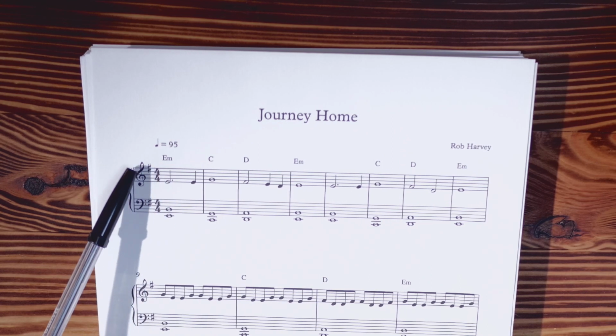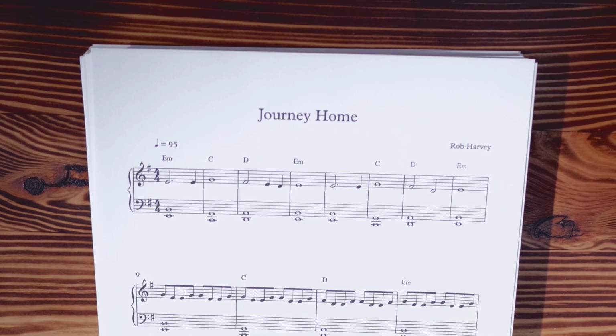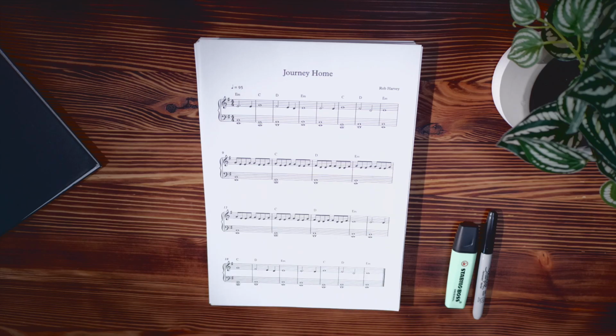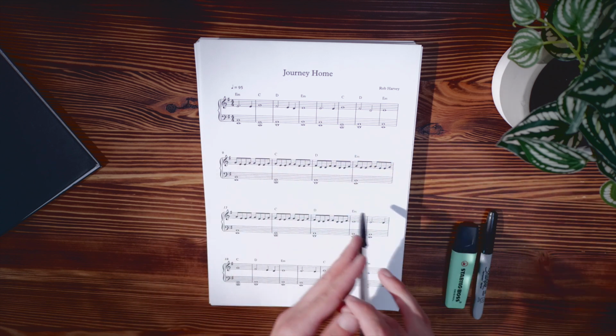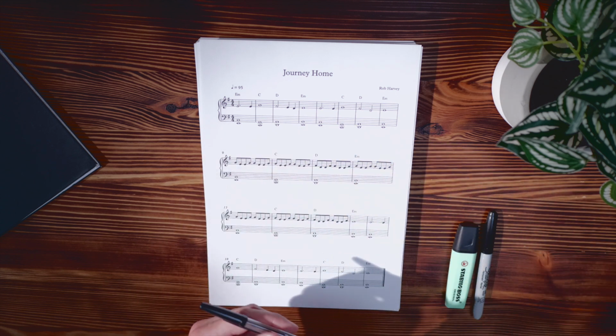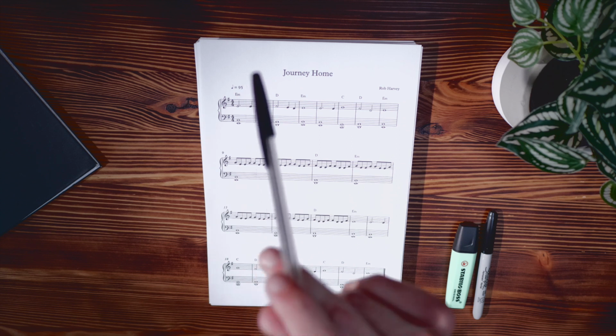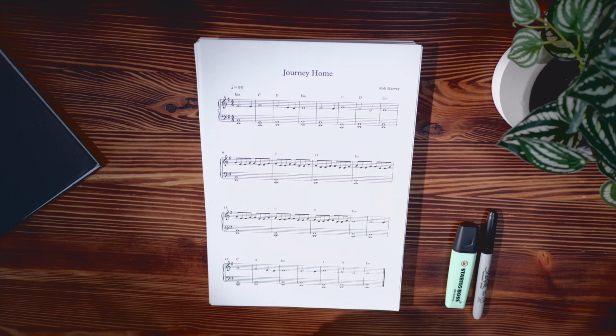Just after the clefs, we've got a couple of hashtags. These represent the key signature for the entire piece. What's the key signature, you may ask? Well, it's basically a set of rules that continue throughout the piece, meaning that certain notes have sharps, certain notes have flats. If you don't know what those are, we're getting to those in a later episode, I promise.